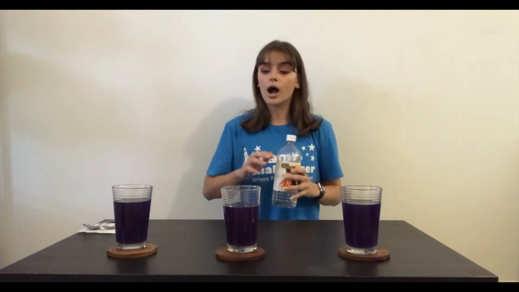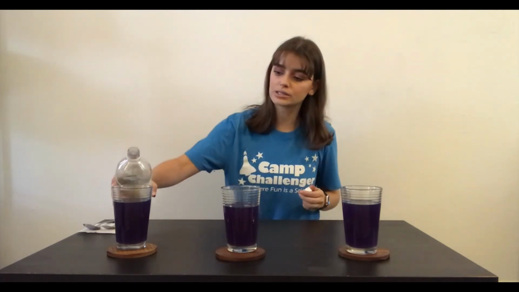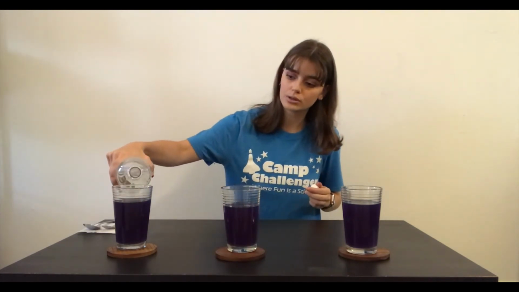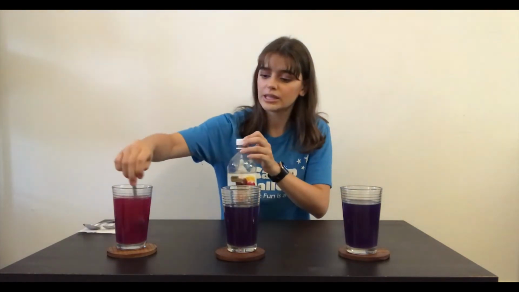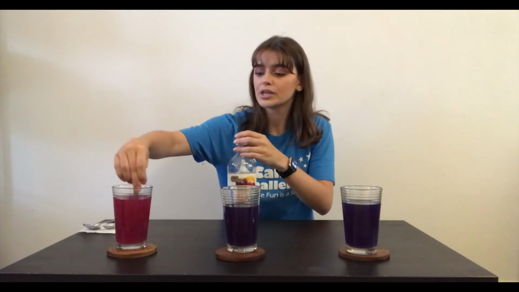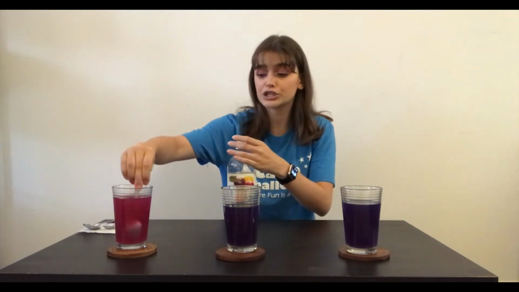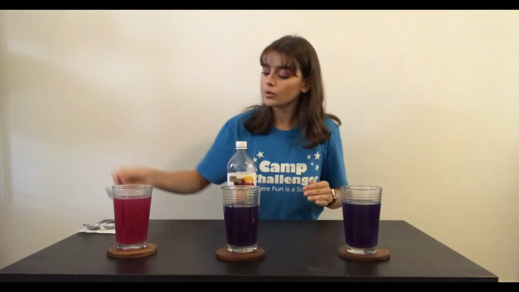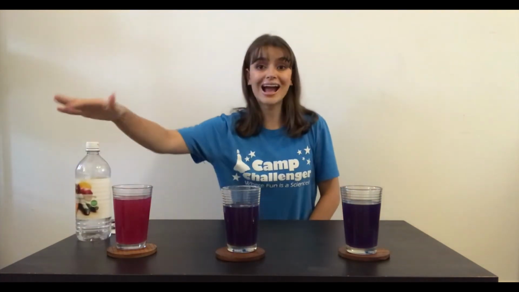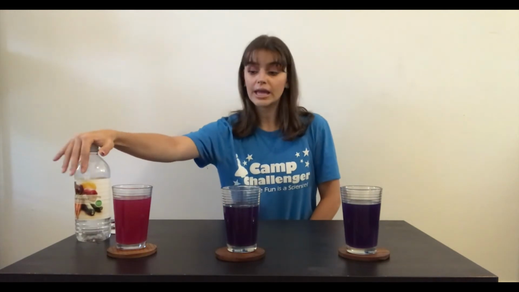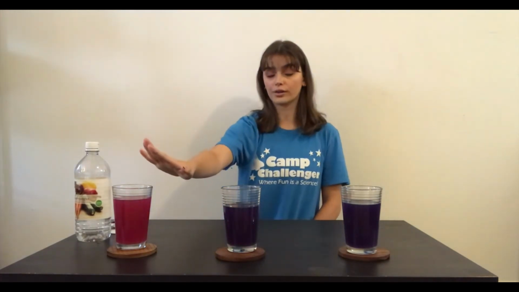So first I'm going to use white vinegar, and what I'm going to do is I am just going to pour a little bit here into our first glass of red cabbage juice. And as you can see, this is changing colors. So this now is a pinkish red, and what red cabbage juice does is when it meets an acid like vinegar, it turns to a reddish color.